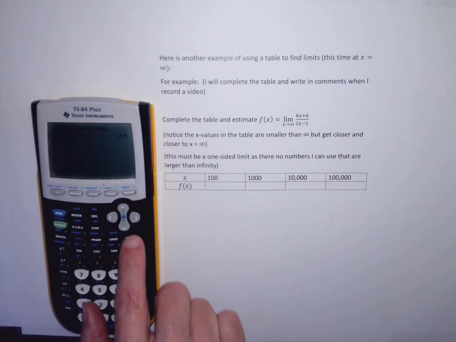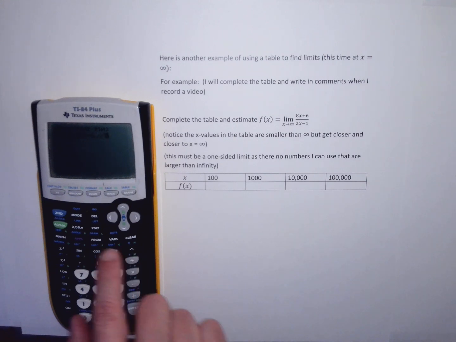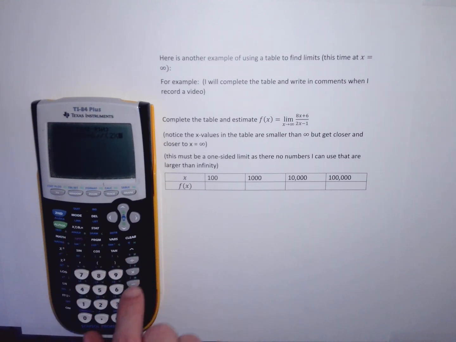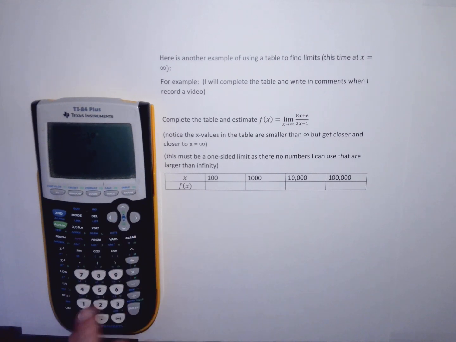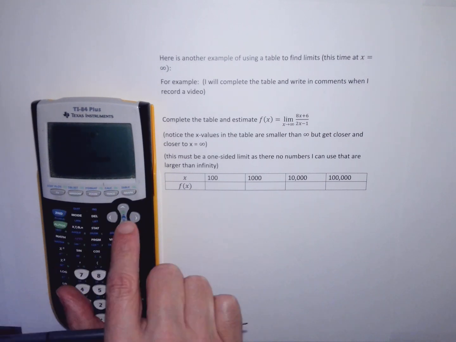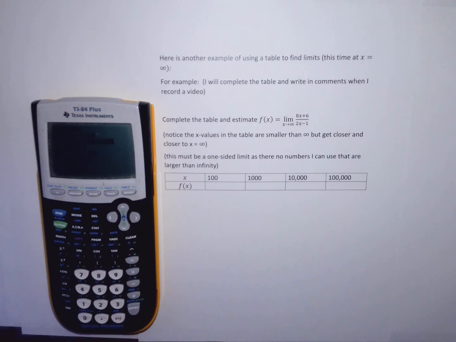So let me enter the function 8x plus 6 in parentheses divided by 2x minus 1 in parentheses, and change my window. My x's have to go all the way up to at least 100,000. Let me go to 200,000. Doesn't really matter what the graph looks like. I mean, it does, but it's not looking so great on my calculator right now. Let me make sure. Oh, I changed my y's and not my x's. That's why. Duh. My x's need to go bigger. And bigger than 100,000, 200,000 felt good.